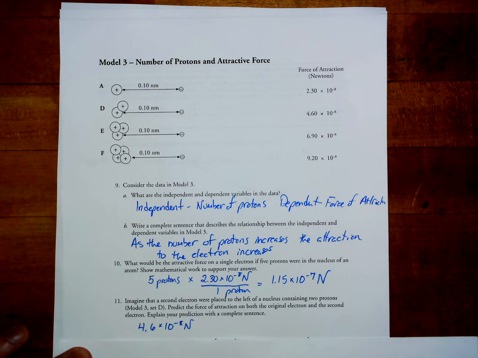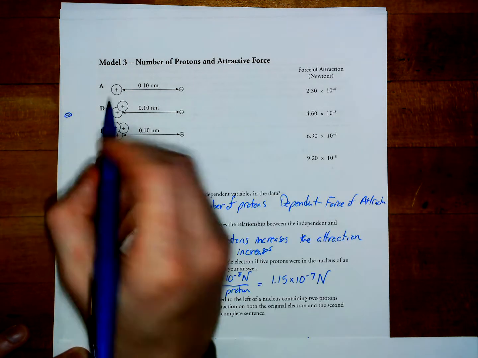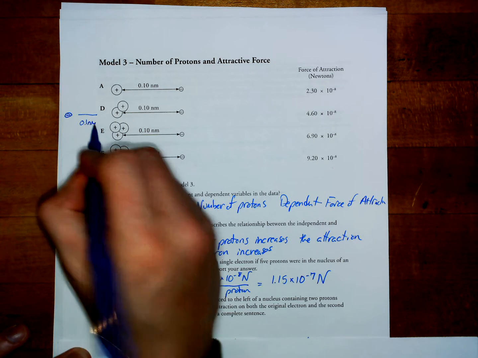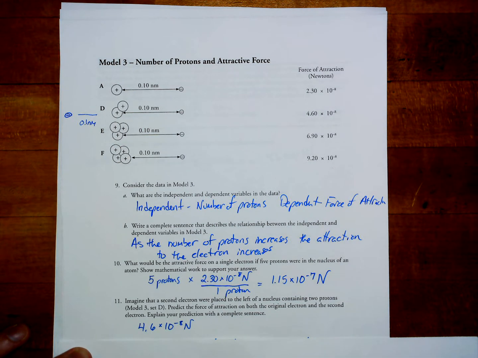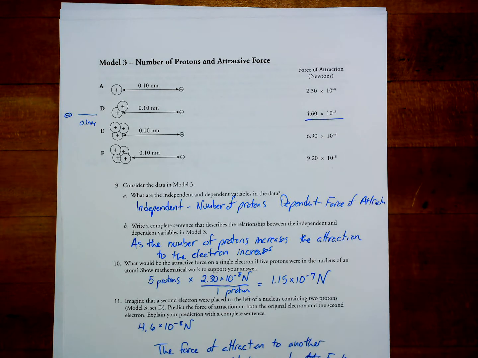If a second electron were placed to the left of a nucleus containing 2 protons, like in set D, so basically if I put another electron over here, and that was also 0.1 nanometers, predict the force of attraction on both the original electron and the second electron. Explain your prediction with a complete sentence. So I would predict it to be exactly the same.